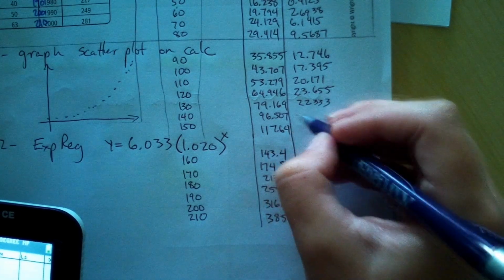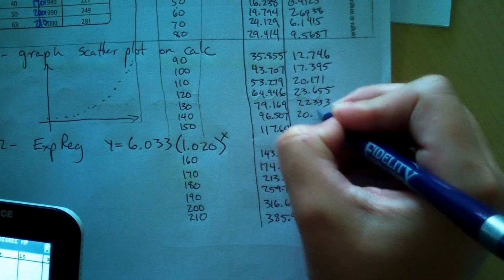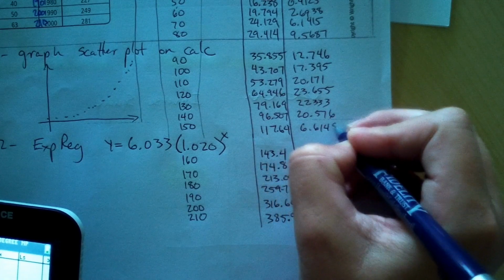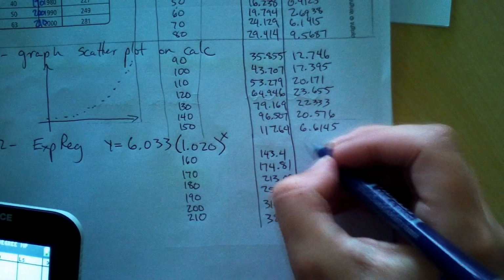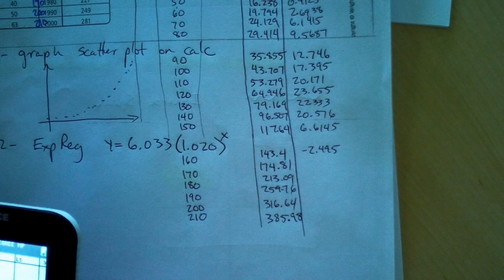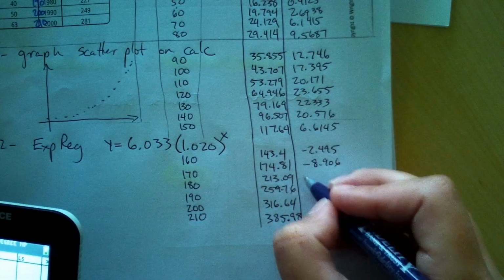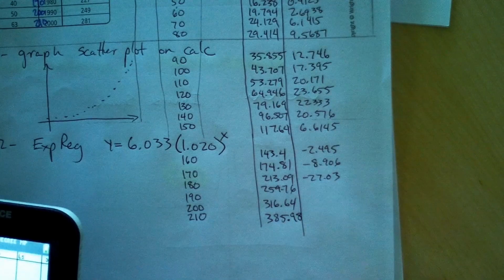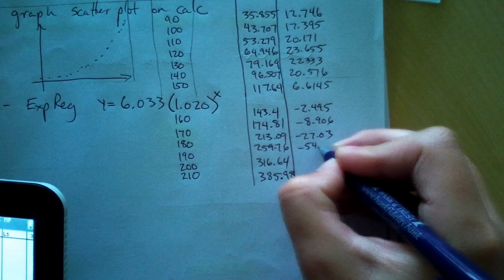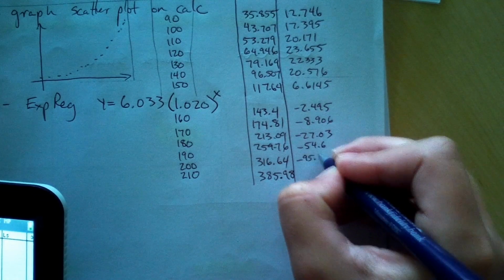Okay, so I'm going to leave my x list as L1, and then I'm going to change my Y list. Instead of the values that we plugged in here, we want to change it to the residuals, so I'm going to change that one to list 3. I've got to go to second, and then down here, if you hit the 3 button, that'll change it to list 3. So list 1 is the X, list 3 is the Y.